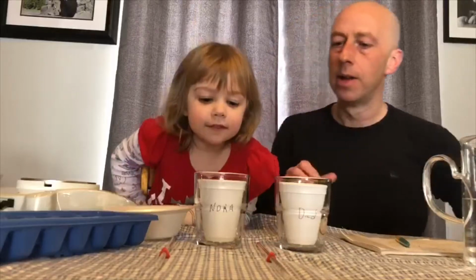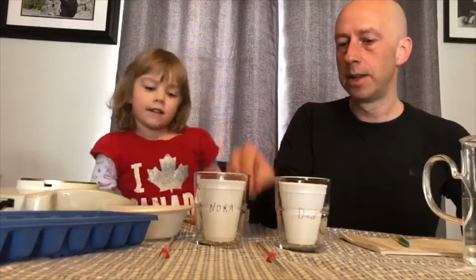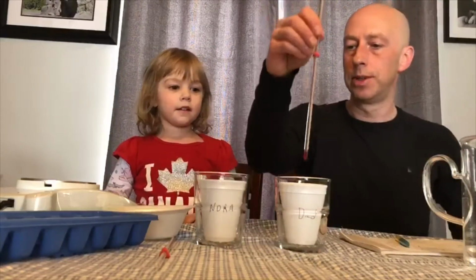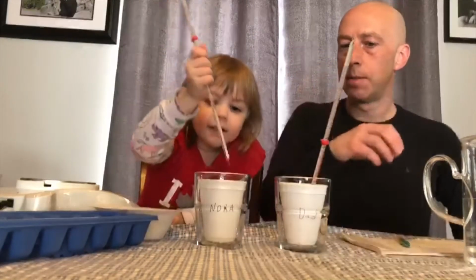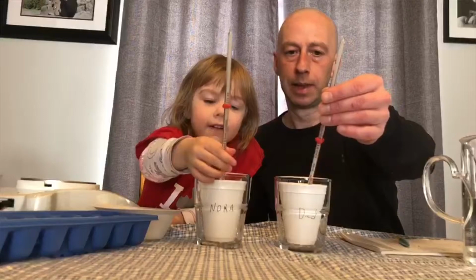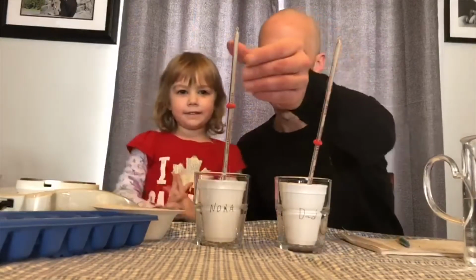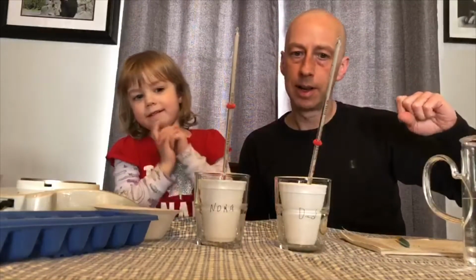Just something on the cup. Yeah, so 100 milliliters is 100 grams of water. That's important to know. Now, what we got to do now is get our thermometers in our cups. So you can put your thermometer in your cup gently, and I'm going to put mine in mine gently. There. Now let's face the numbers. You can see yours, and I can see mine.